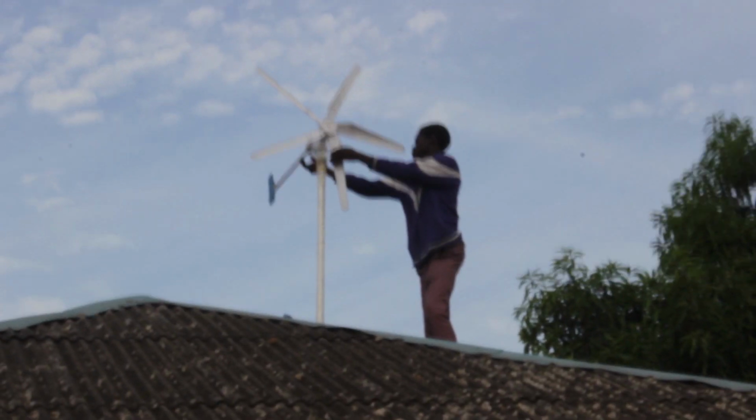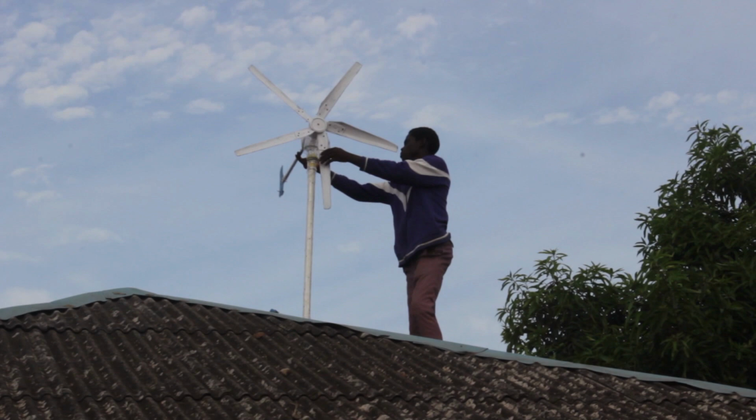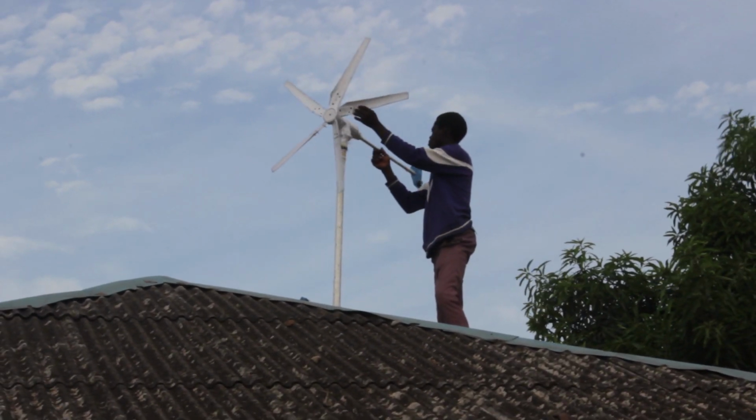It has IP54, so high wind and heavy rain cannot affect it. Rain cannot enter anywhere to damage it. It also has a tail fan fitted to help turn the direction of the wind turbine away from the high storm when the wind is high, during rainy season or any other day. When the wind is too high, it turns it to a regulated area.